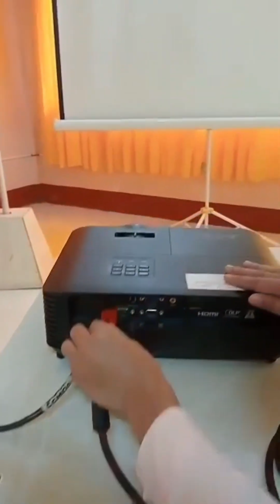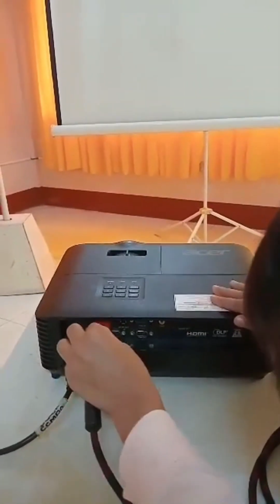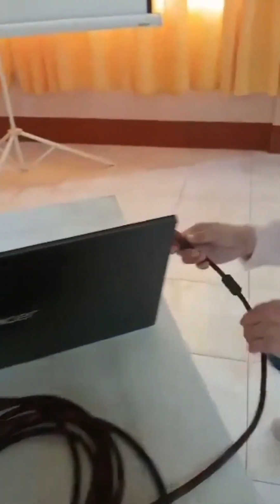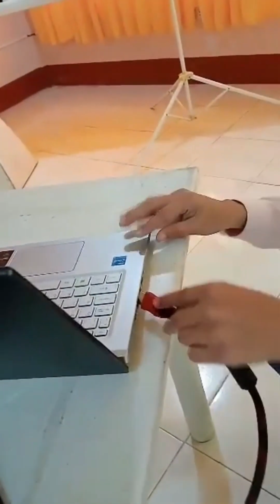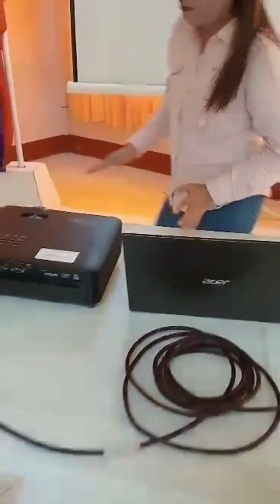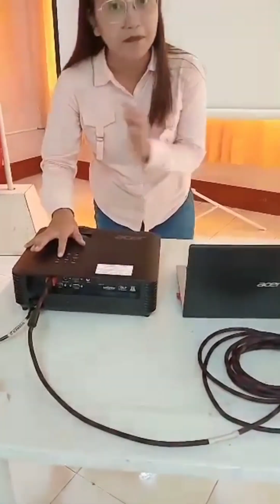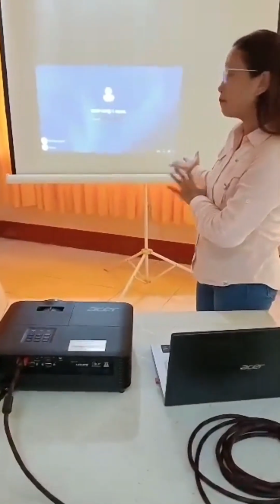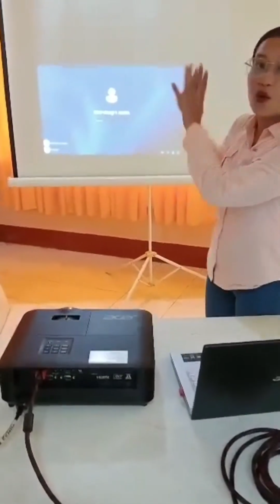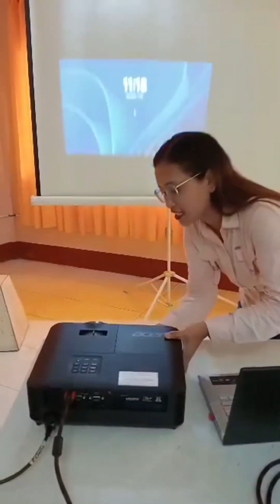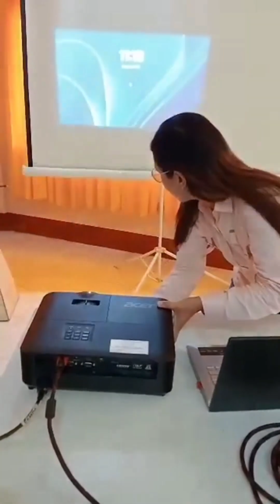We have to be very careful when inserting the HDMI cord to the laptop in order to protect our devices from further damage. Okay, so we add it here. Insert. Now that you have connected the two, you have to turn on the projector by pressing the power button. Now that you have turned on your projector, you can see that it has projected what you have in your laptop. If you want your presentation to go higher, you just adjust the adjustable foot.